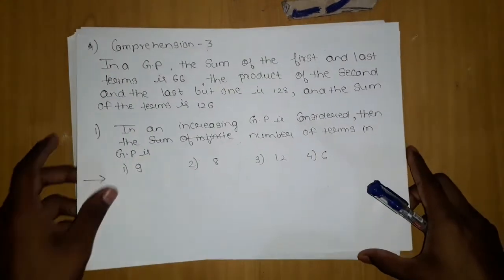The next question is from comprehension 3, which is this question. Let me get the page also. Yes, this is the comprehension. The two options are also there. There are a total of 3 questions from this comprehension.